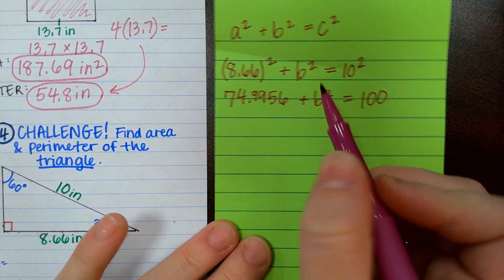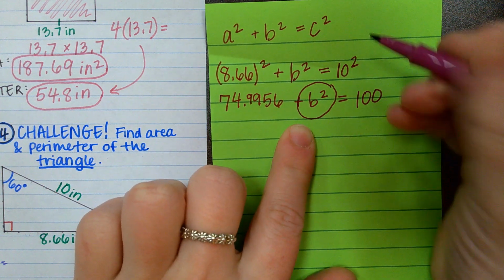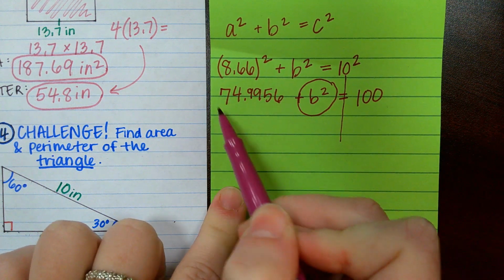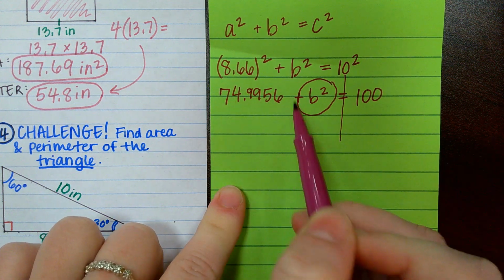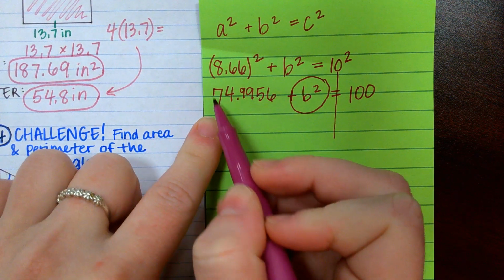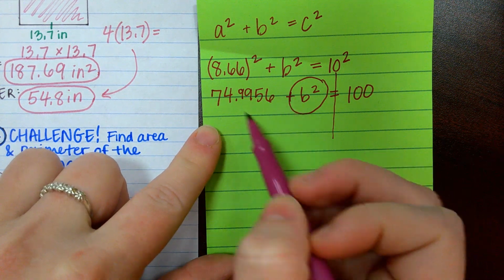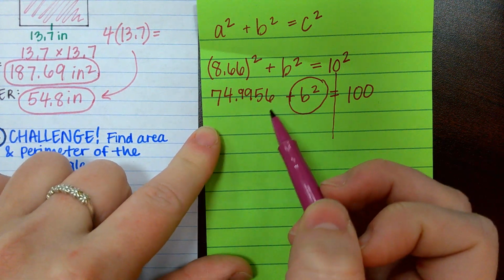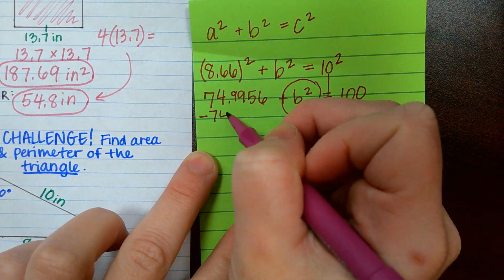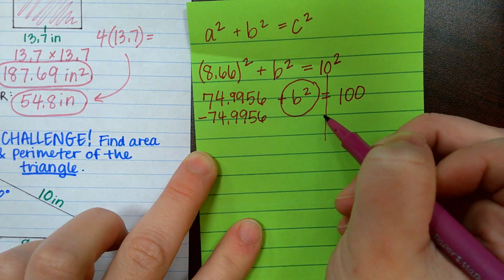That's okay. So we're trying to get B squared by itself on this side of the equal sign, right? This is the number that's keeping B from being by itself, so we want to get rid of it. How would I get rid of a positive 74.9956? It says plus that number here. You would subtract it. Yes, we're just going to subtract it. That'll get rid of it. Minus 74.9956. We'll do that from both sides.